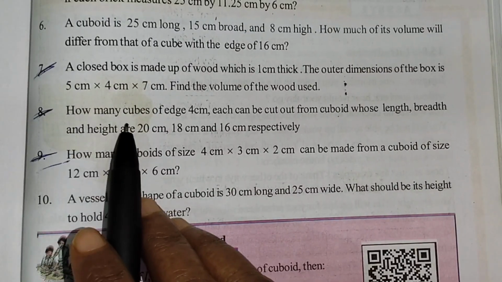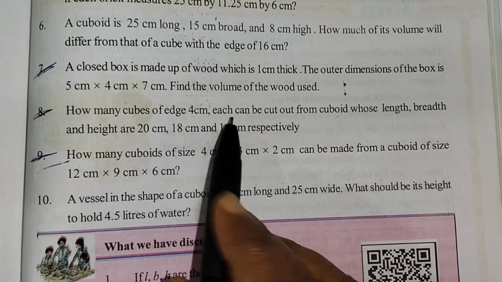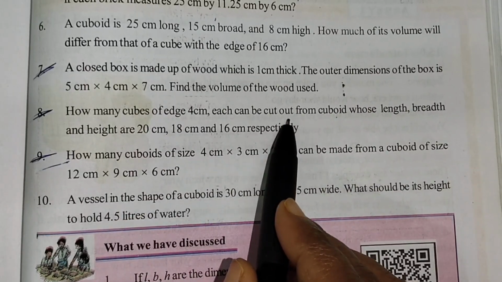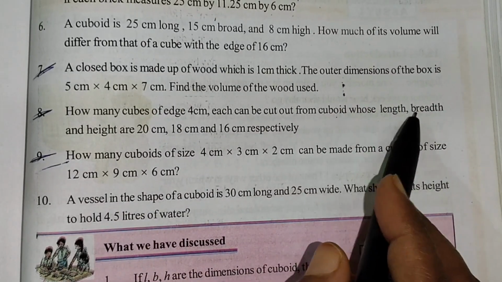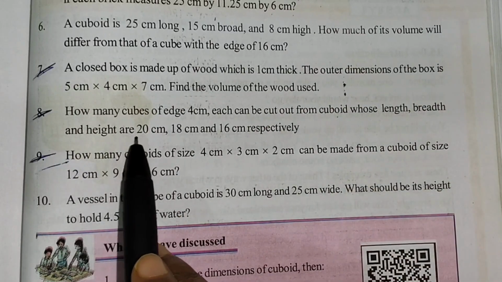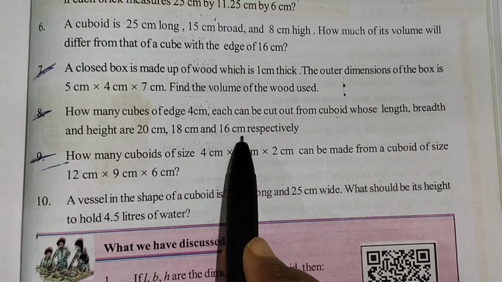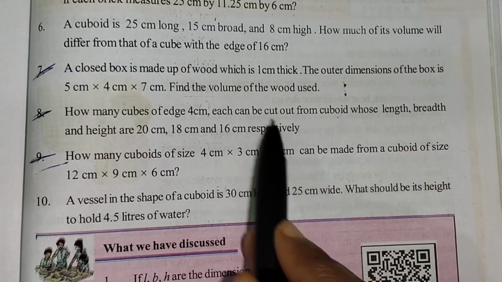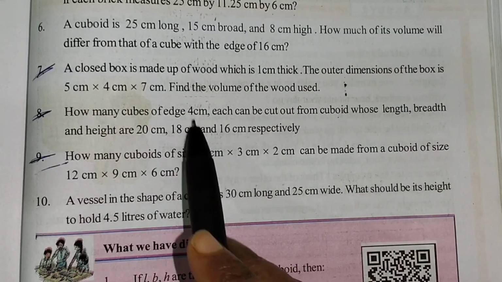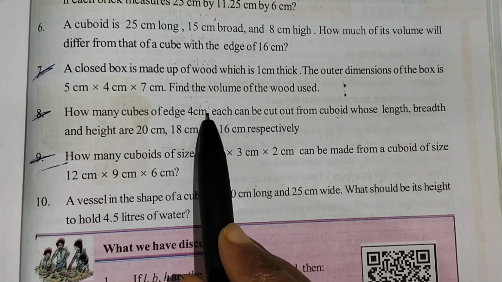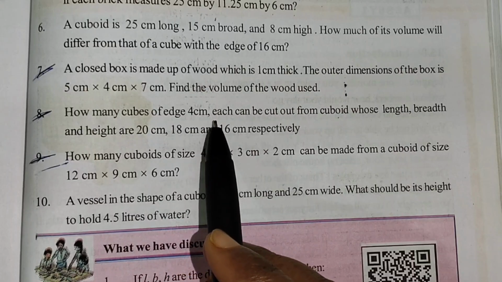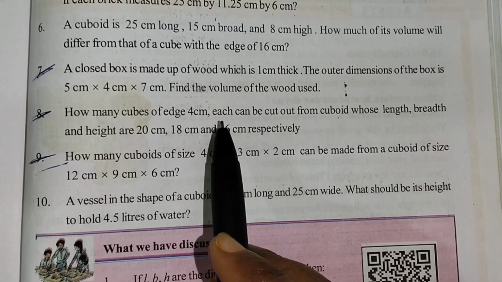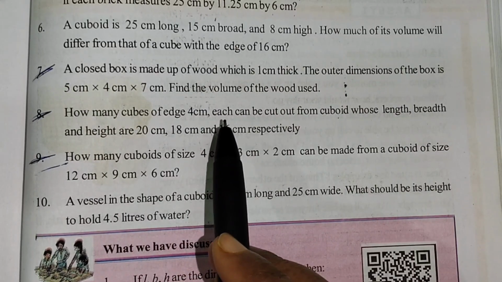Next, 8th question: how many cubes of edge 4 centimeters each can be cut out from a cuboid whose length, breadth and height are 20 centimeters, 18 centimeters, 16 centimeters respectively. So here one big cuboid is there, and we cut that cuboid into 4 centimeter cubes. We cut it into how many pieces? We find the required number of cubes.